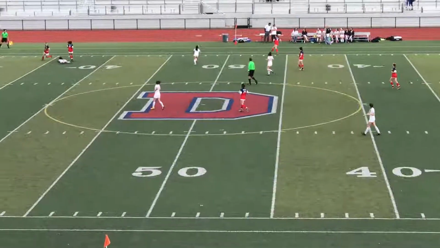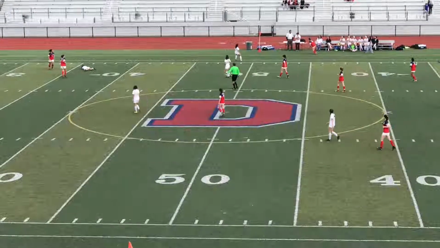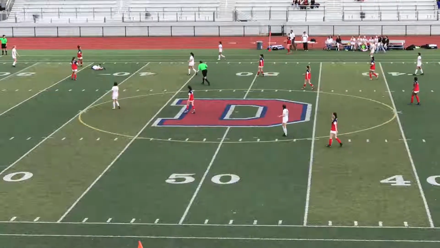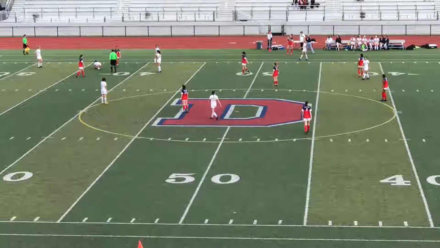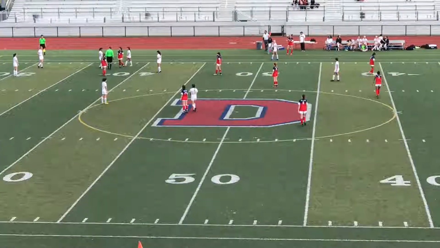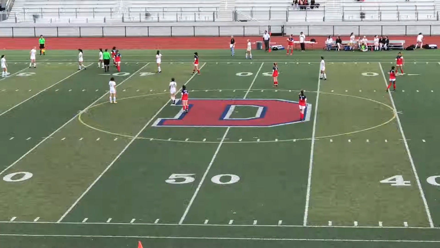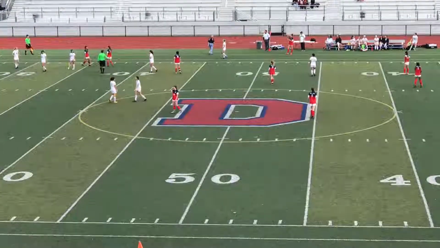That's cleared up the line by Dublin High. Dublin High needing a big effort now. Come back 3 goals. There's a player down on a header. That's a Windsor player. She's up. It's going to be a throw-in for Dublin High.